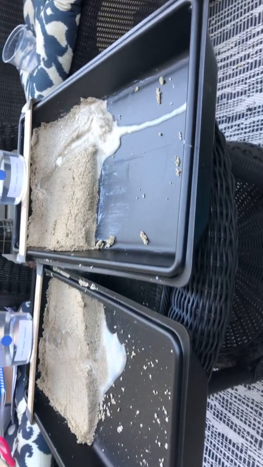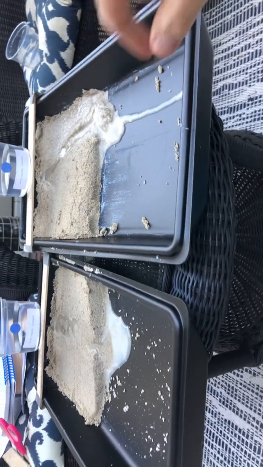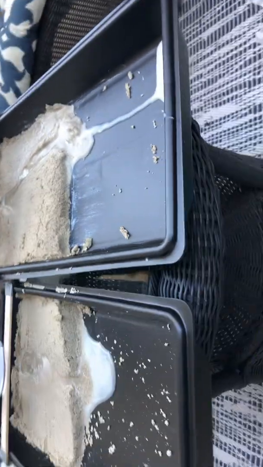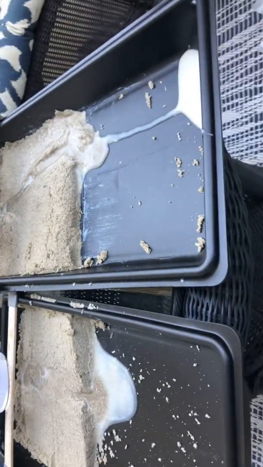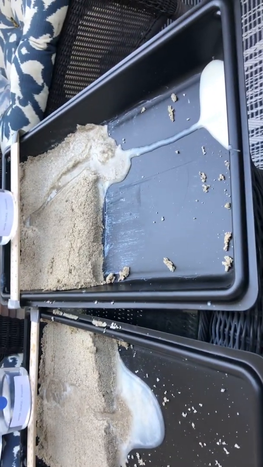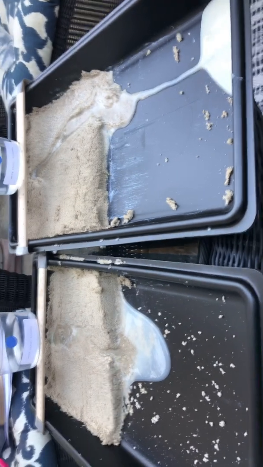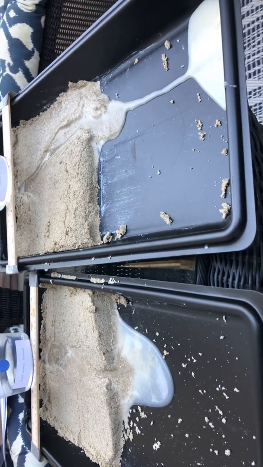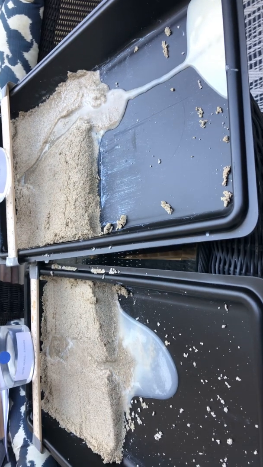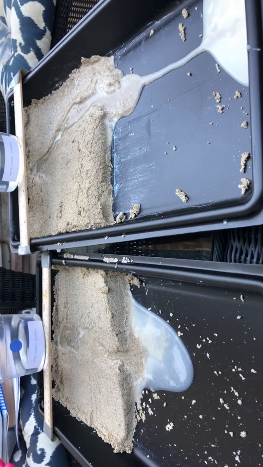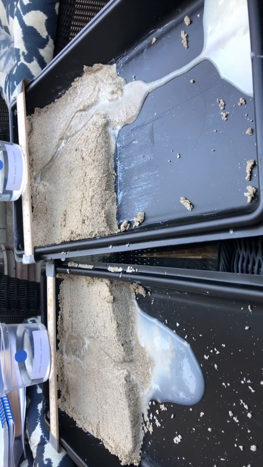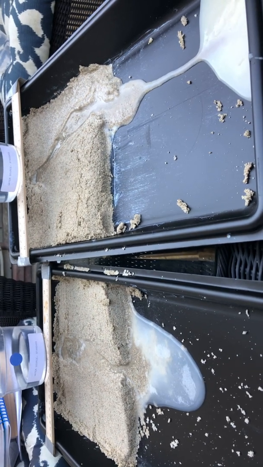Whoa. What do you notice about this one and how it's moving? How is the water flowing? Pay attention to the water movement. All right. Notice the deposition. Is there any erosion going on? Is there erosion happening faster in one of them, slower in one of them?